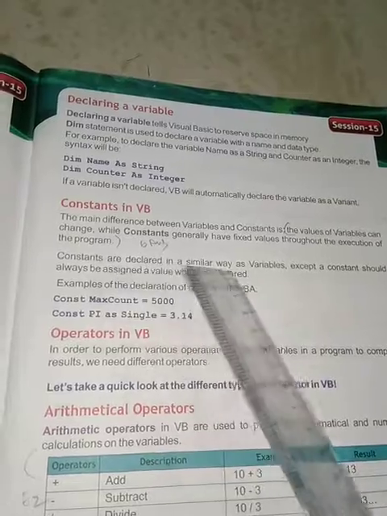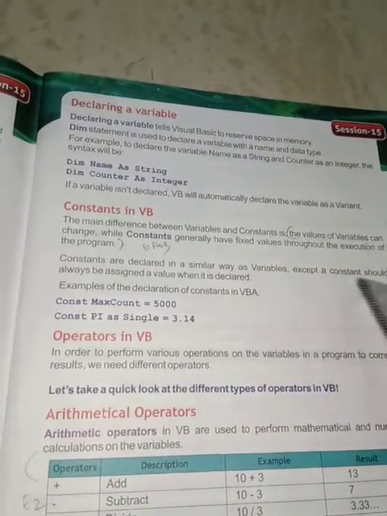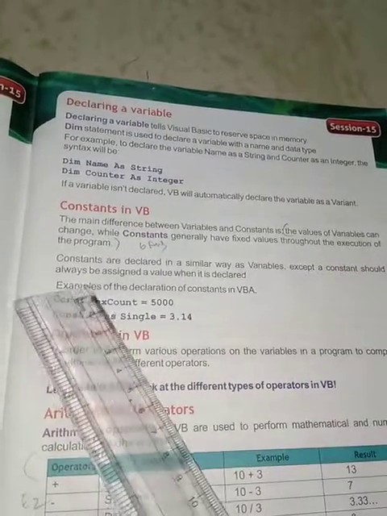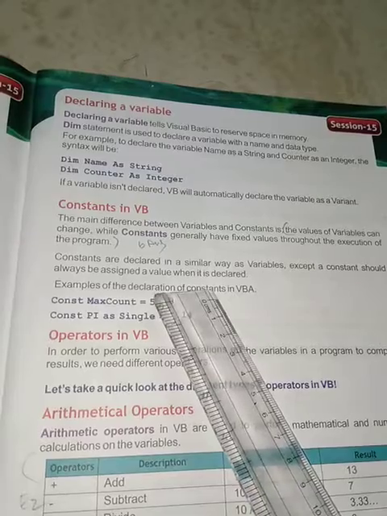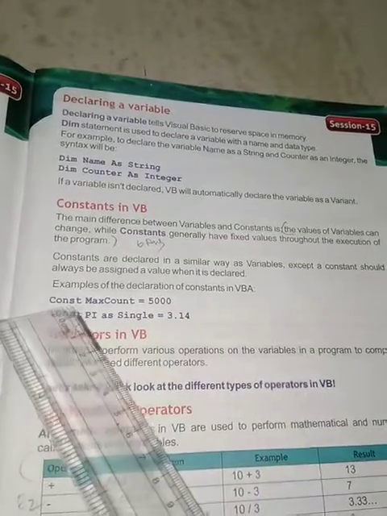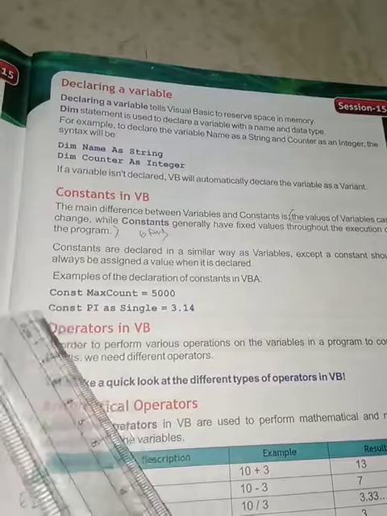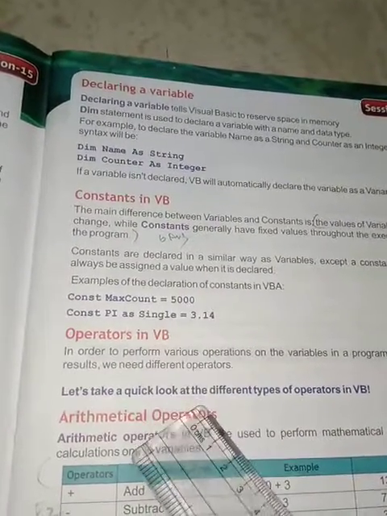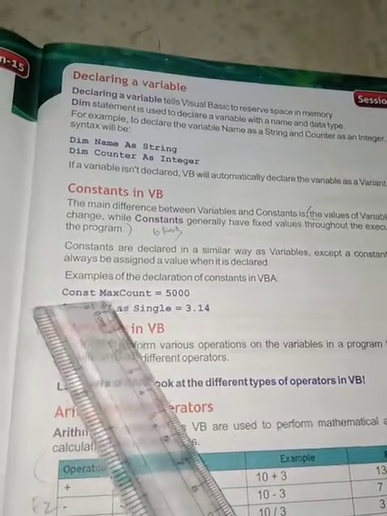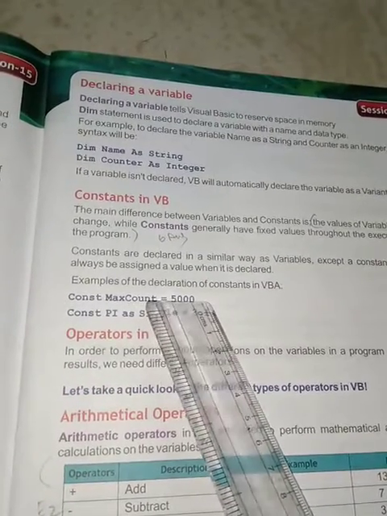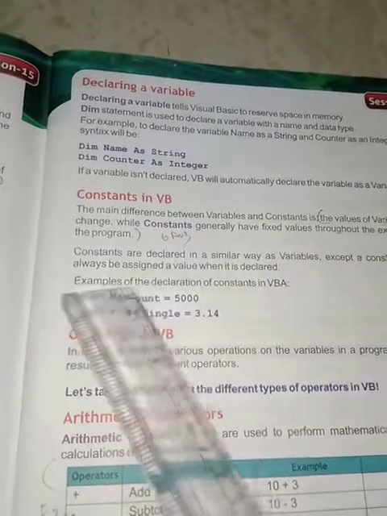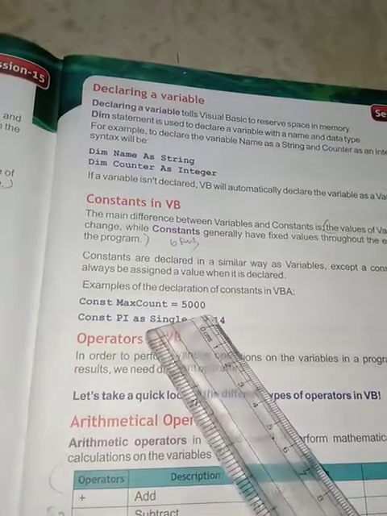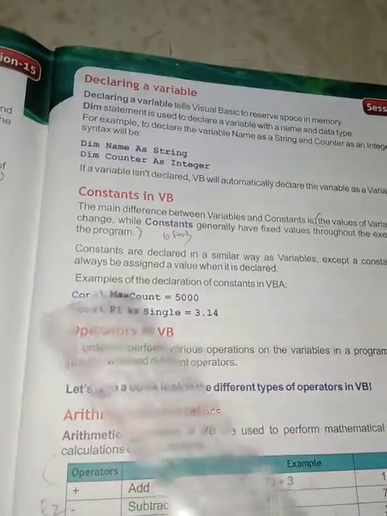Constants are declared in a similar way as variables, except the constants should always be assigned a value when it is declared. Okay. An example of declaring constants in VBA is Const. This is very important. You have to mention it as Const so that the value won't be changing throughout the program. Max count equals 5000. So if you use the variable max count somewhere in your program, it will automatically be 5000. It will never change throughout the program.